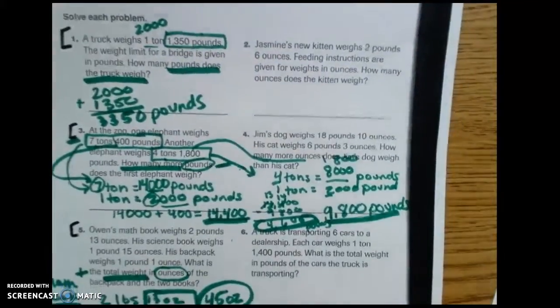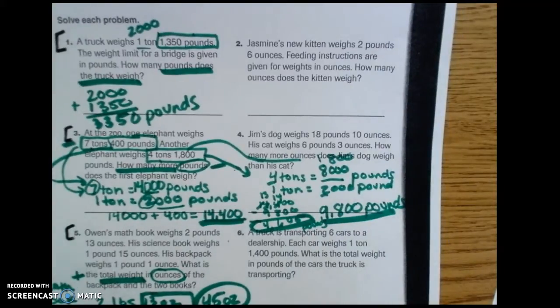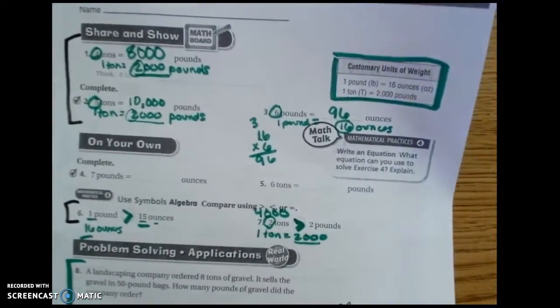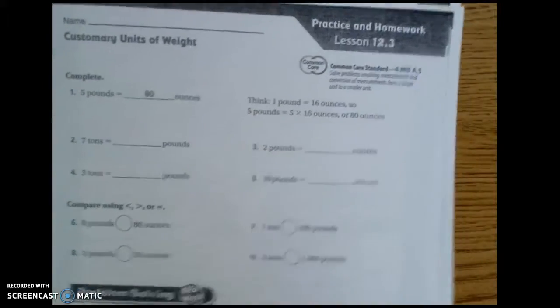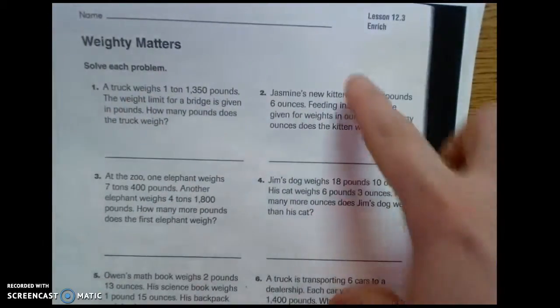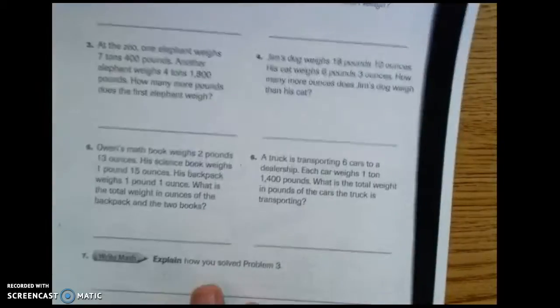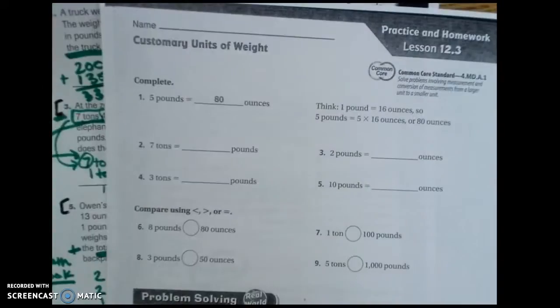Okay, now, same thing, guys. Number 6 is exactly like this one, so go try that on your own, and then check it on your key, okay? At the end of this, you should have completed all of the Share and Show, the first page, all of the front page and graded it, and then I did these 3 for you, and you are going to do these 3. And we're going to skip number 7. Okay? All right. Thank you.